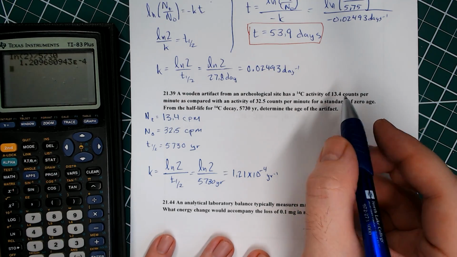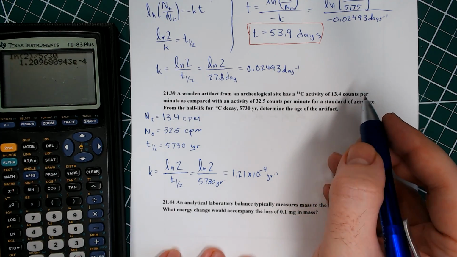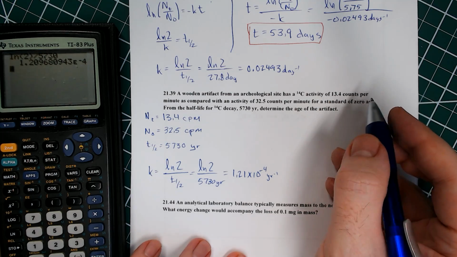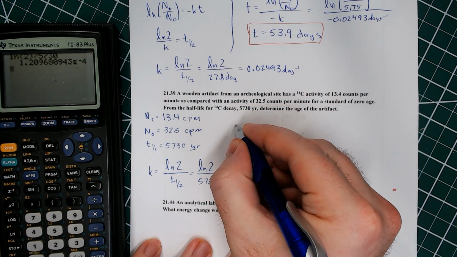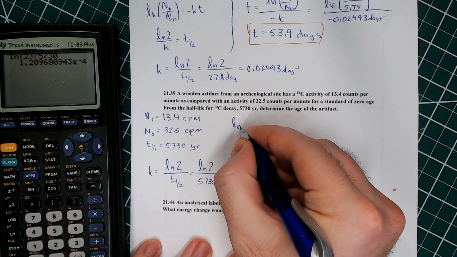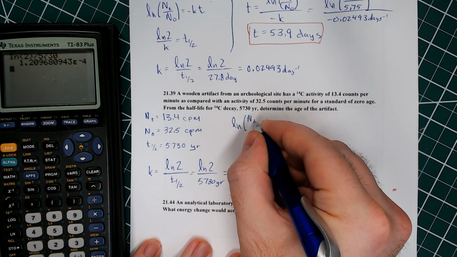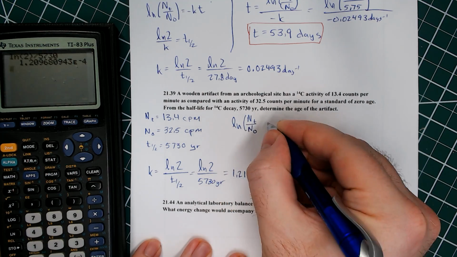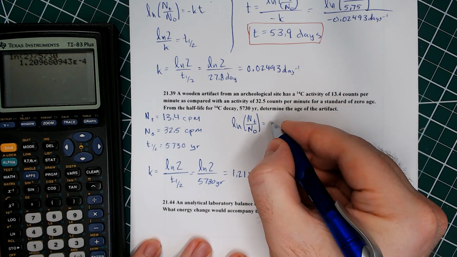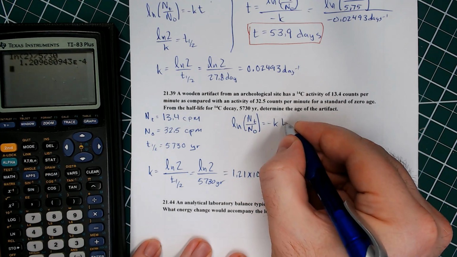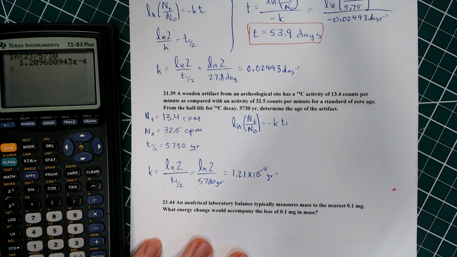So now we want to determine the age of the artifact. We'll go back here. We've got natural log of the amount at time t over the amount at time 0 is equal to negative kt. Not T1 half, just t.